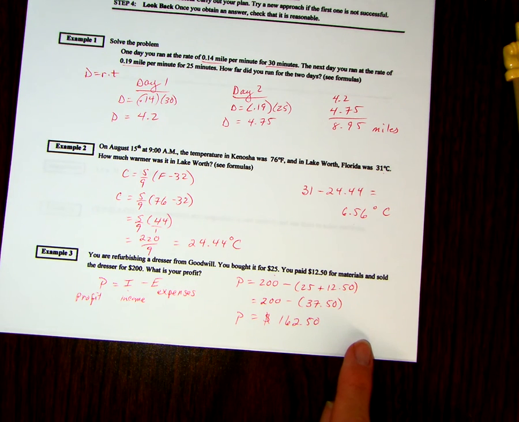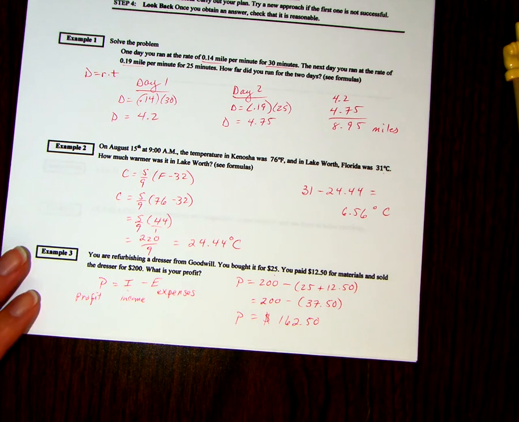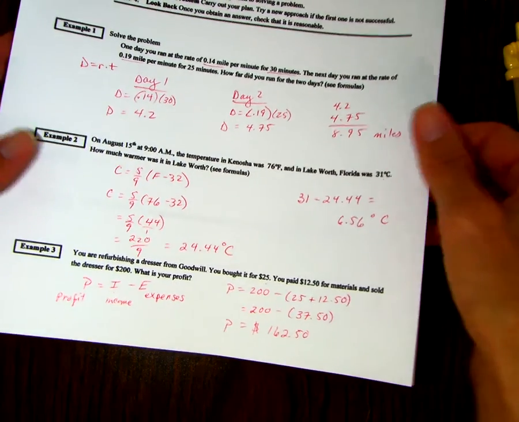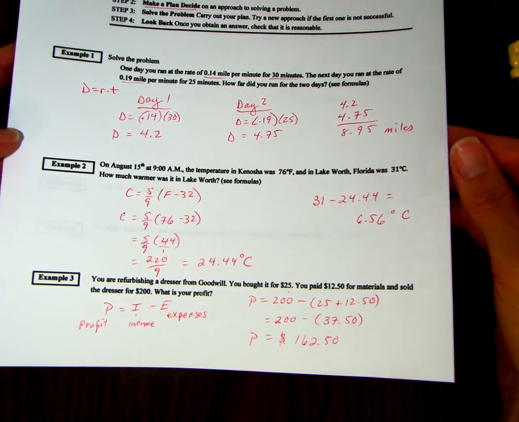I have a lot of friends that have bought furniture and have done this. It's kind of nice. All right, let's flip the page. And again, if I went too fast, pause this, play it again. Oh, we're actually done with this.